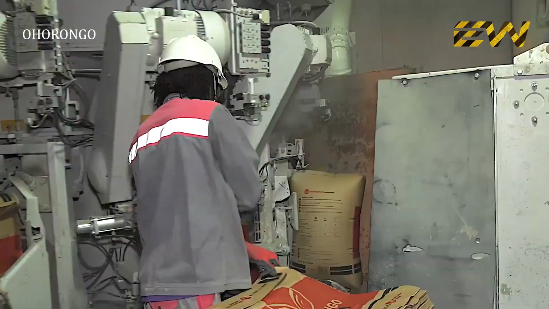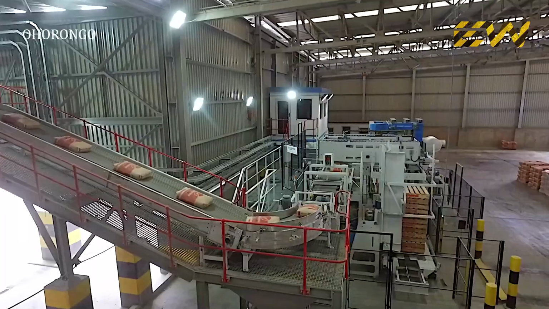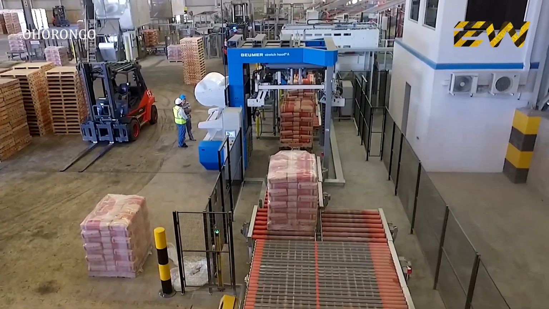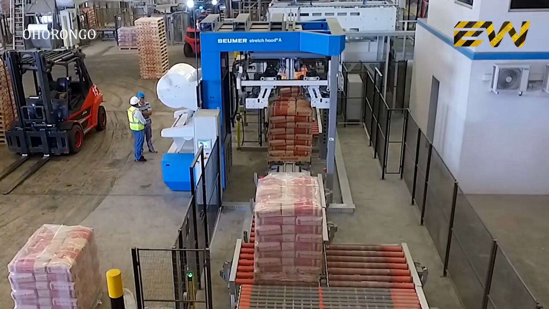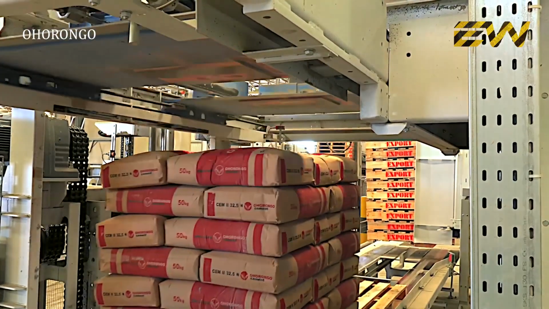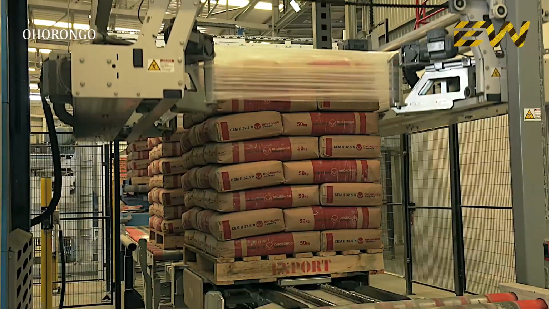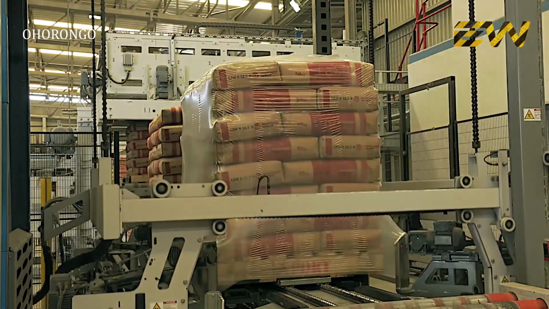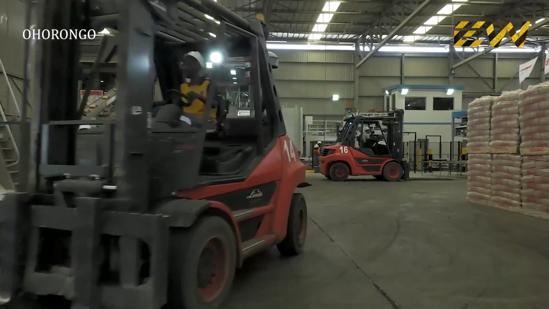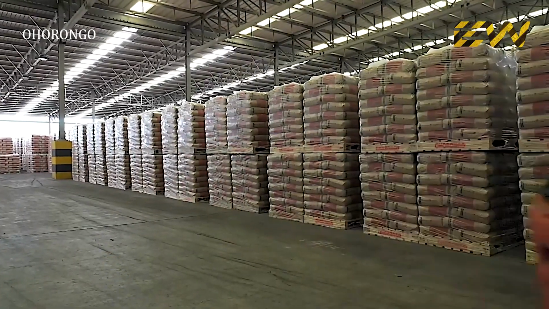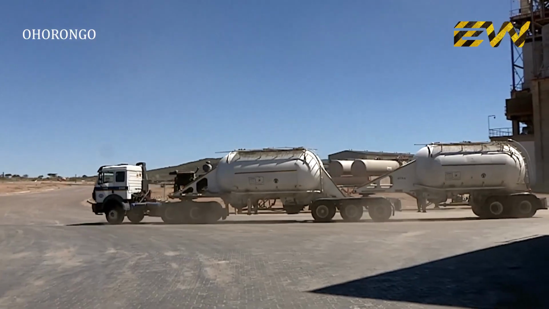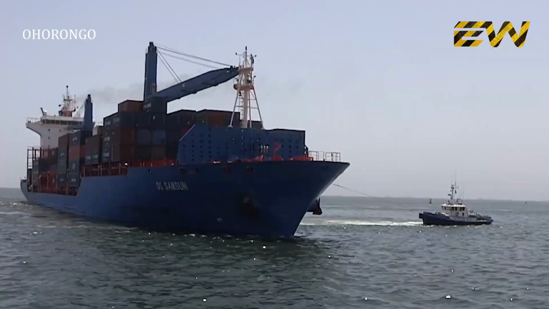Once the quality is ensured, the next process is to pack the cements in 50-kilogram bags. The bags are then arranged on a pallet in batches of 40 bags per pallet. Thereafter, it's shrink-wrapped for additional protection against weather conditions. The pallets are now ready to be dispatched and are loaded onto the trucks. Bulk cement is available in loose form and is transported by road, rail, and sea.